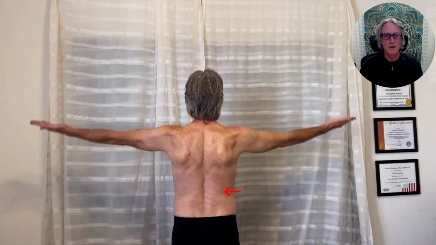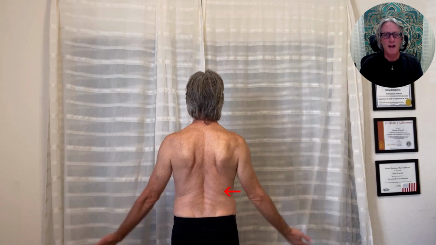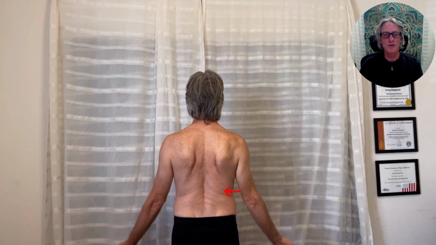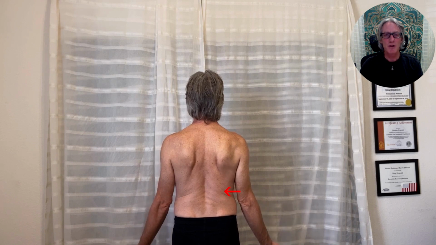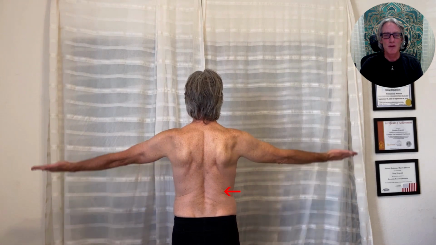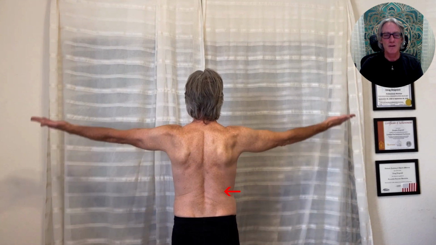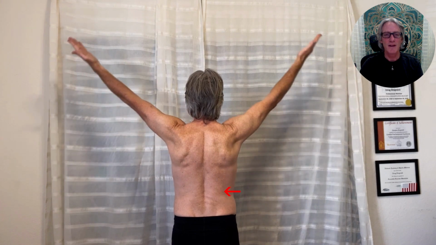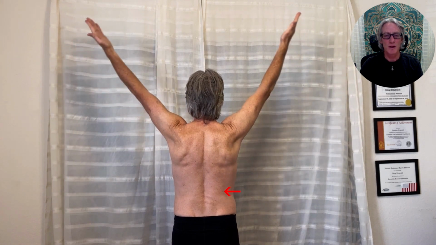Nice and smoothly. People that have shoulder issues, usually shoulder pain and shoulder weakness, don't have this scapular rotation happening. You might see the scapula barely move until they get to 90 degrees, and then it'll start to move a little bit and then stop. And then they might only be able to get to here.